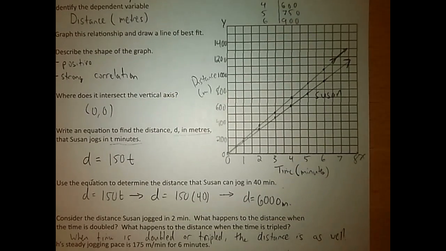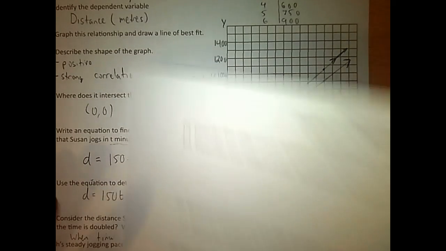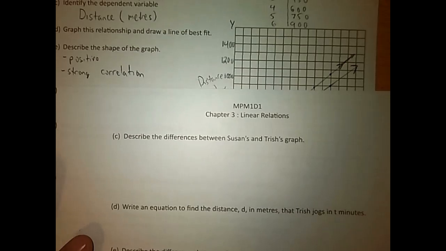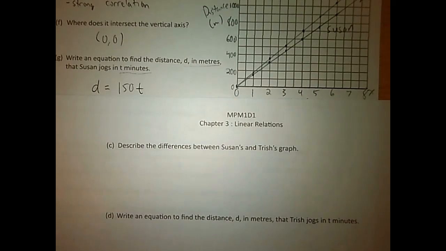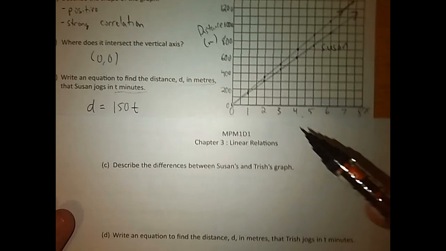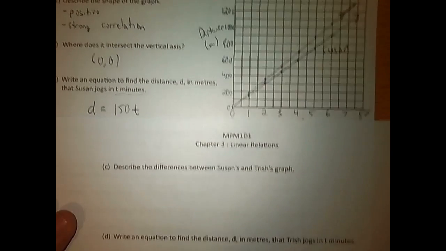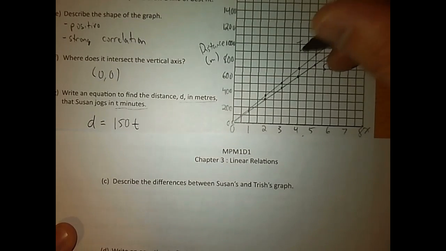So now we look at the next set of questions in regard to comparing these two lines together. So describe the difference between Susan and Trish's graph. Well, you can see some similarities. I mean, they both are positive going up from left to right. So I should label those two for Trish.